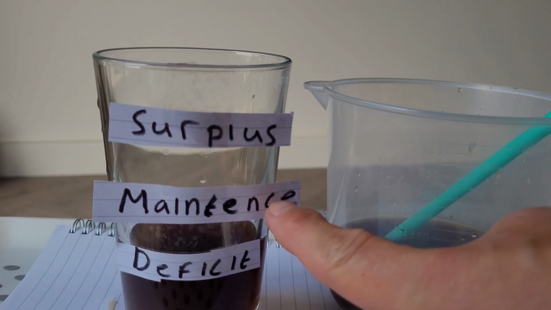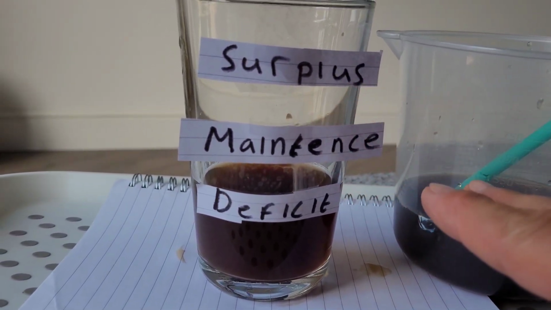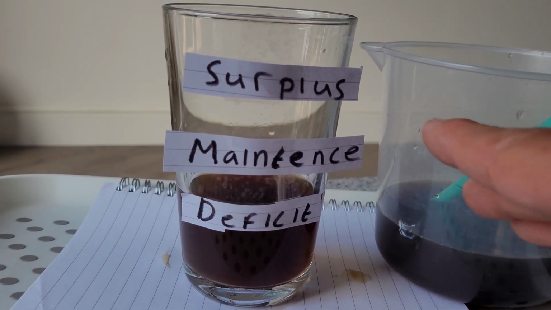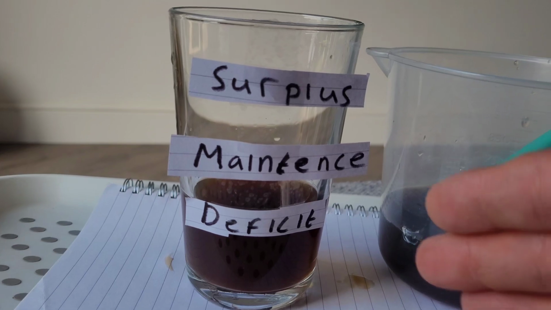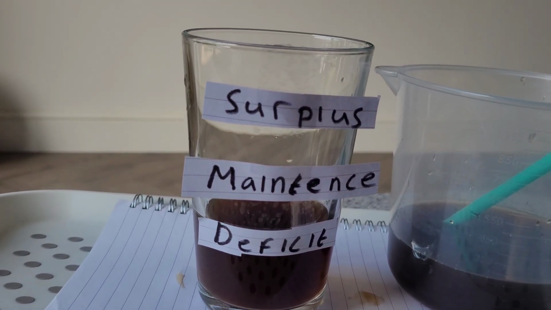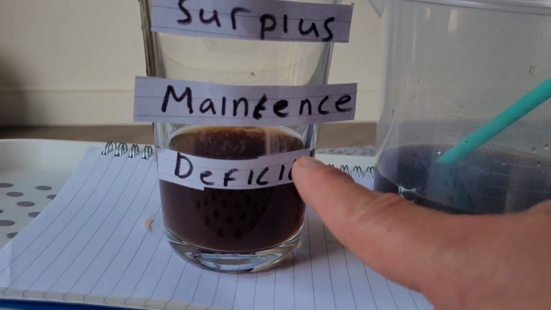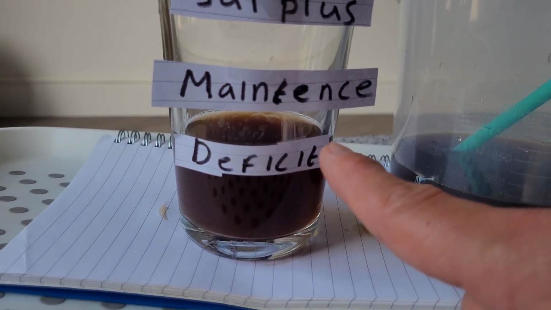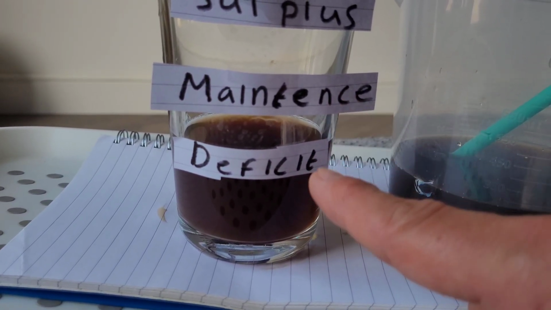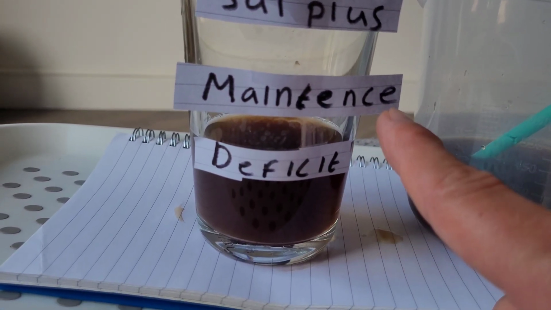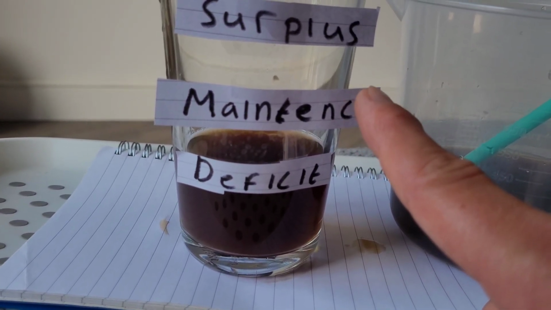Now, the difference between maintenance and a deficit in calorie terms: if we said this was 2,000 calories, this would be around 1,500 to 1,800 calories. Now, this is not how many calories you should eat as a person, but this is just for reference points. So if you were here at around 1,500 to 1,800 calories, this is a deficit. Depending on how severe a deficit you have is how many fewer calories you have than your maintenance.